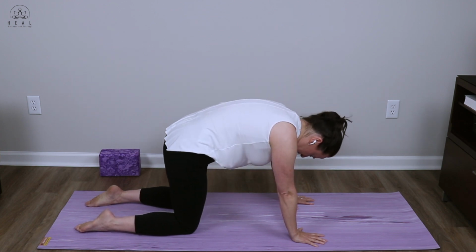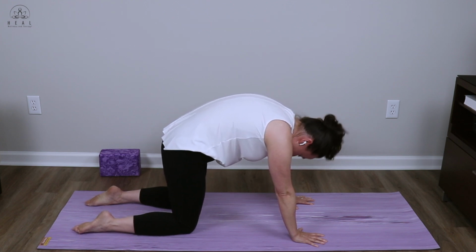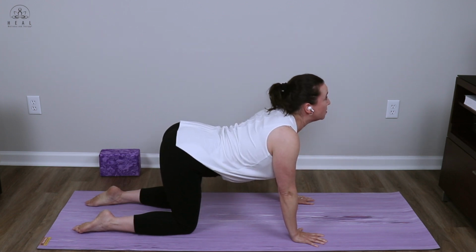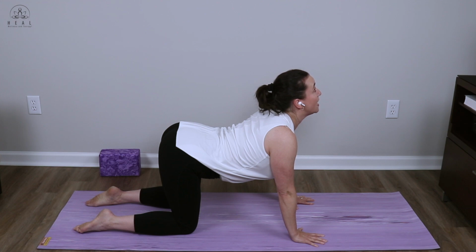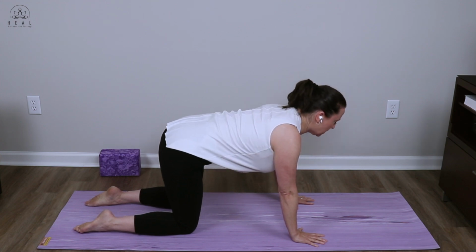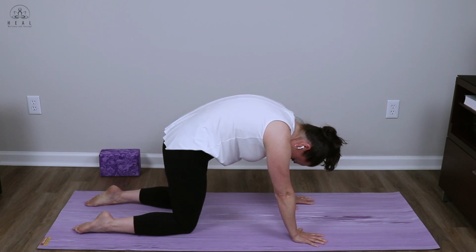Exhale, exhale, exhale. Really curl it, really curl it. Beautiful. And inhale, lengthening through those abdominal muscles. Get that tailbone up, get that gaze upwards. Now, strong exhale for me. Exhale and exhale and exhale. Think of that Kapalabhati breathing and really pulling those abdominals in.